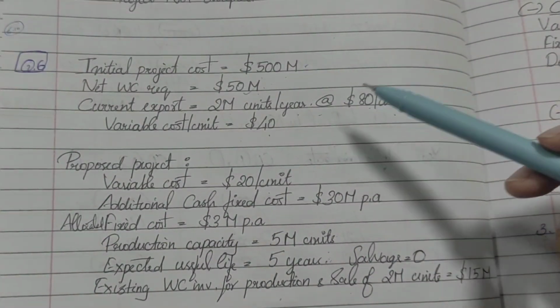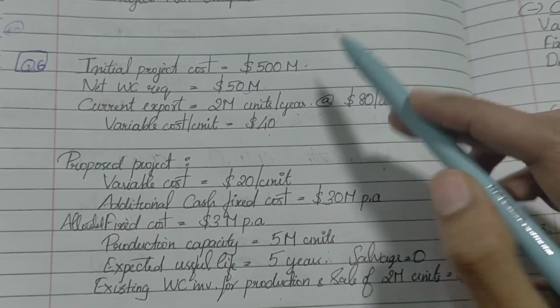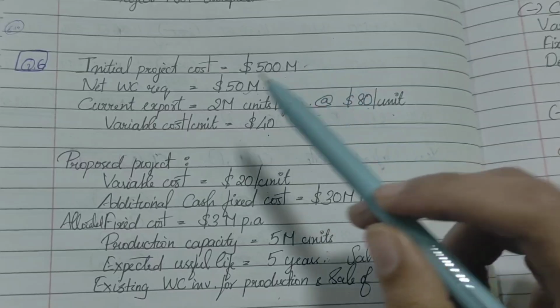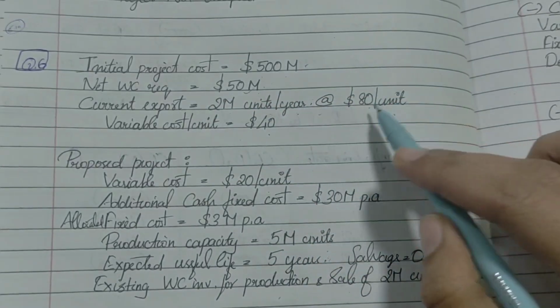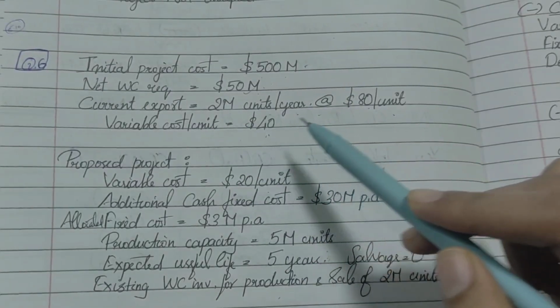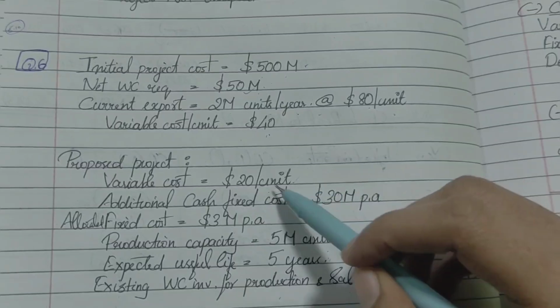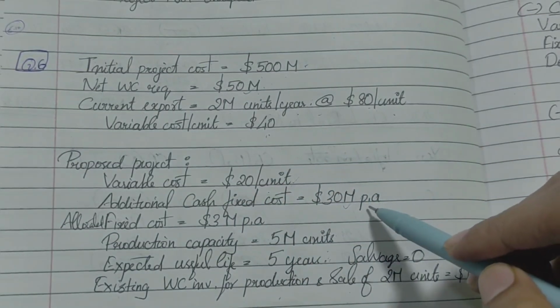Let us write the given details like a summary. Initial project cost 500 million is required. Then net working capital 50 million is needed. Current export is 2 million units per year at the rate of $80 per unit and variable cost per unit is $40 per unit. Proposed project variable cost $20 per unit. Then additional cash fixed cost is 30 million per annum.